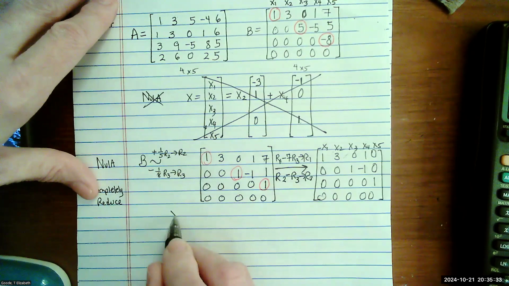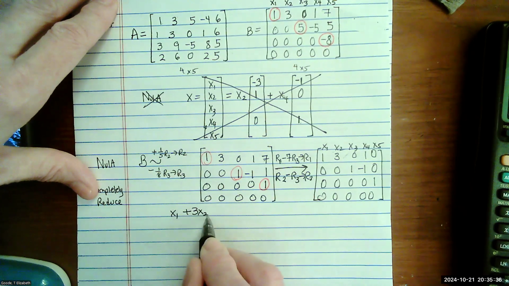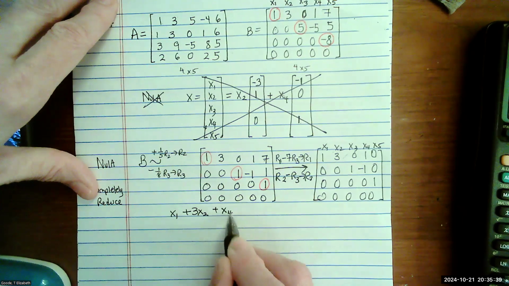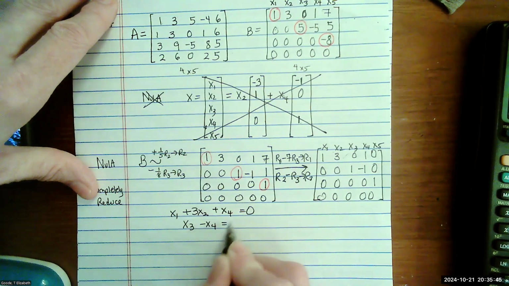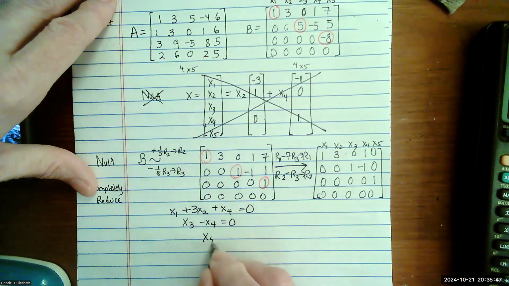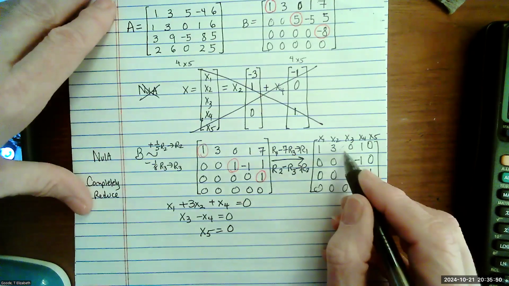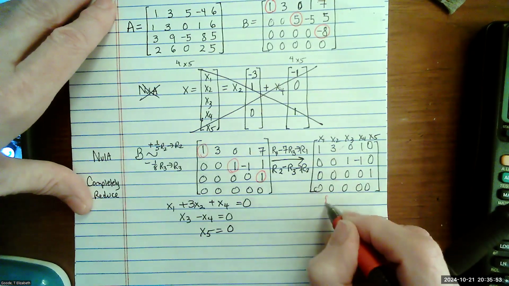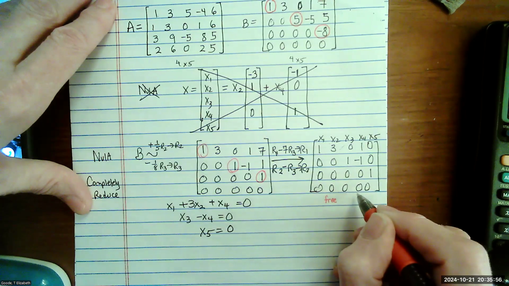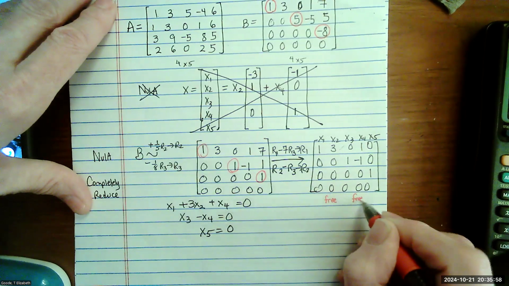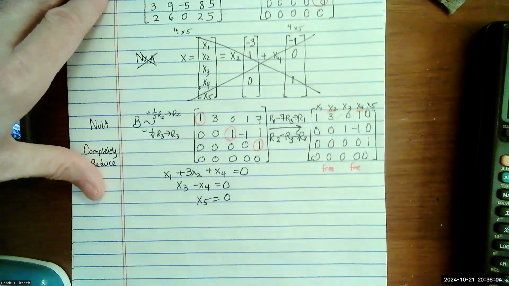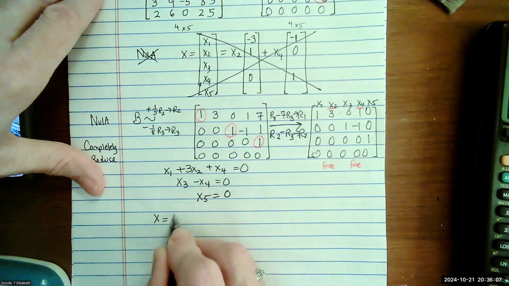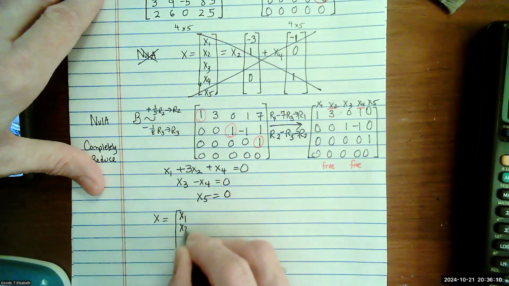All right, so here we've got x1 plus 3x2 plus x4 equals 0, right? And then we've got x3 minus x4 equals 0. And then we actually have that x5 is equal to 0. X2 is free and x4 is free. These are the free variables. All right, so here we go. So x is equal to x1, x2, x3, x4, x5.